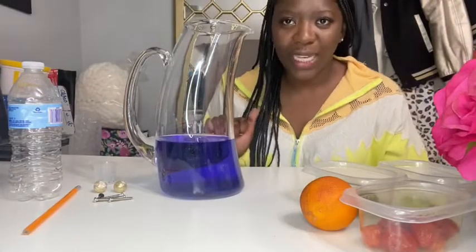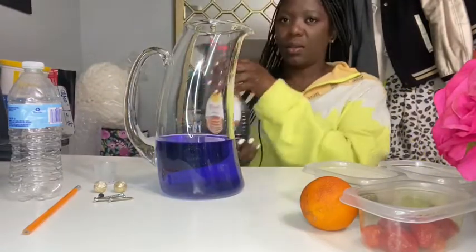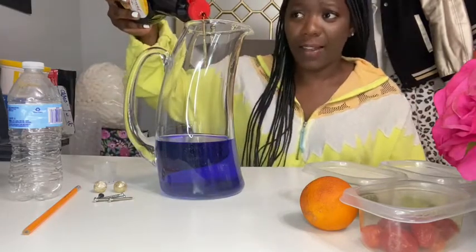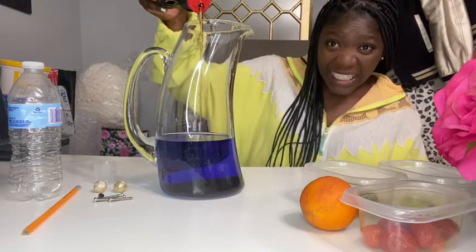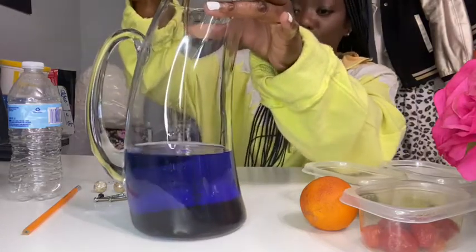All right, guys, so let's get started. First, we're going to add the syrup. Oh, this is my Save a Lot brand, not my Aunt Jemima. Shout out to Aunt Jemima. You guys see it? Can you see it? Or do I need to get closer?